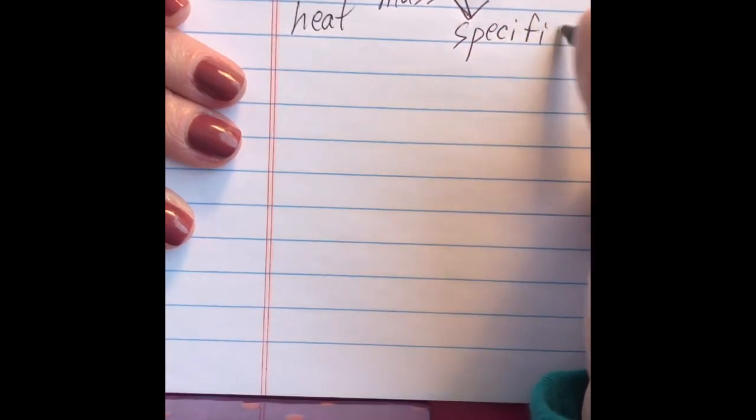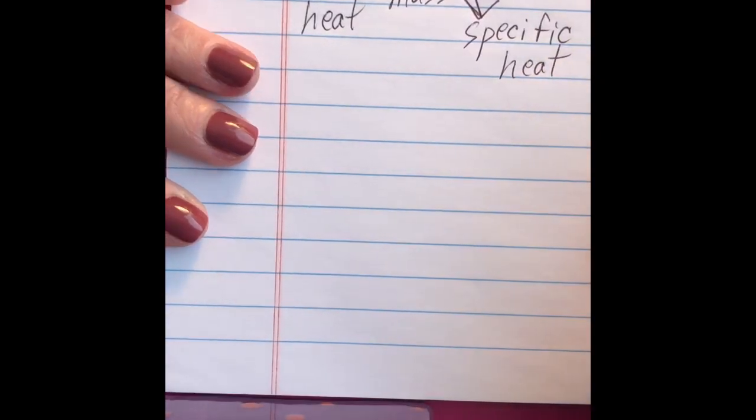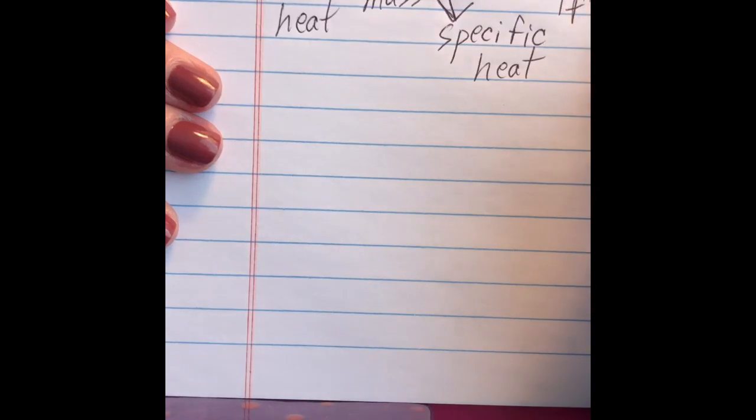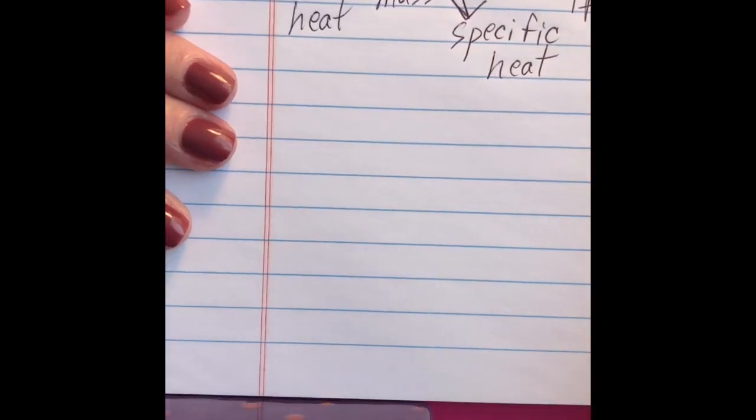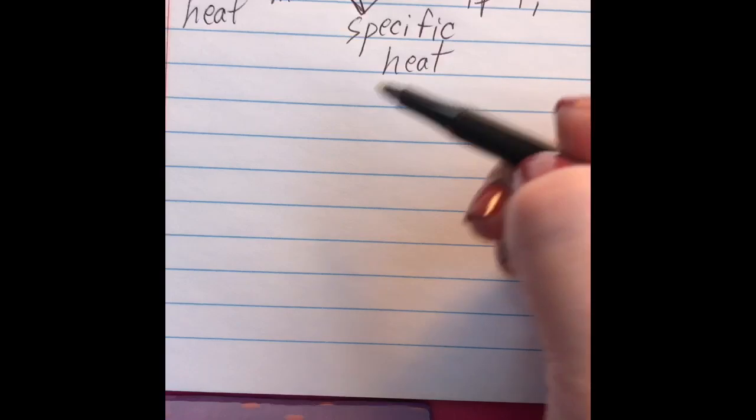C is the specific heat constant, and this is our main focus for today. I want us to take a closer look at specific heat. And delta T is your temperature change, which, remember, will always be the final temperature minus the initial temperature. Degrees Celsius works perfectly fine with this equation.